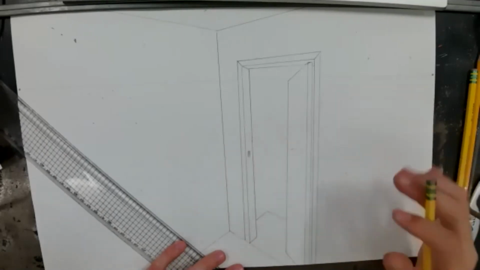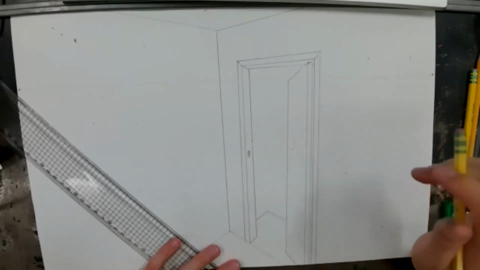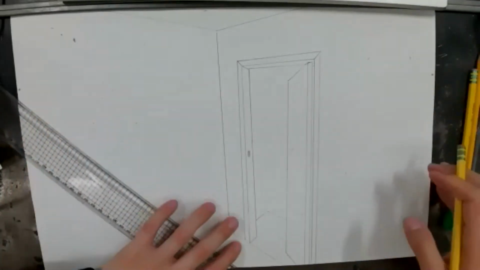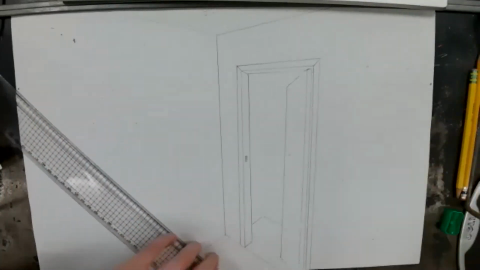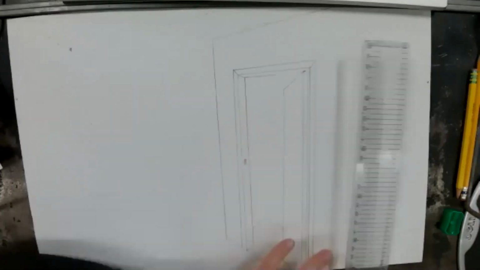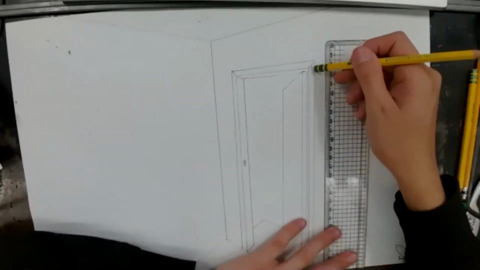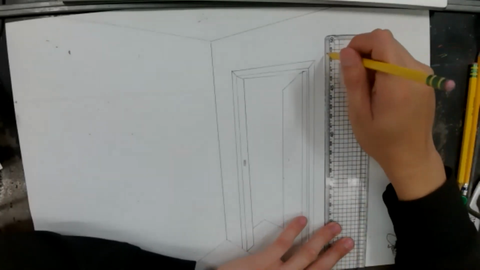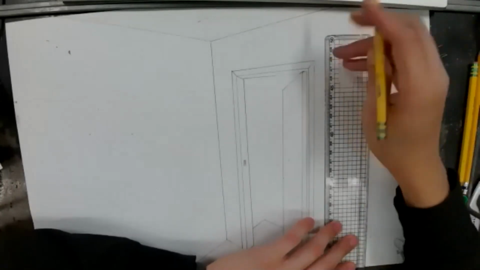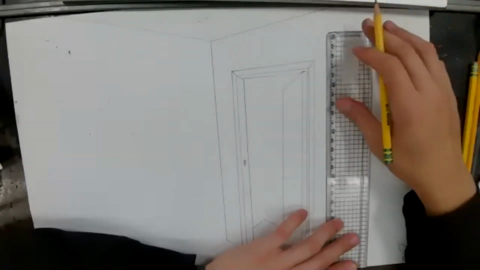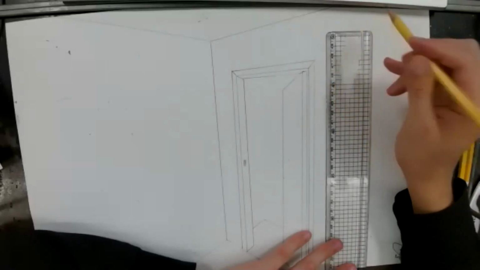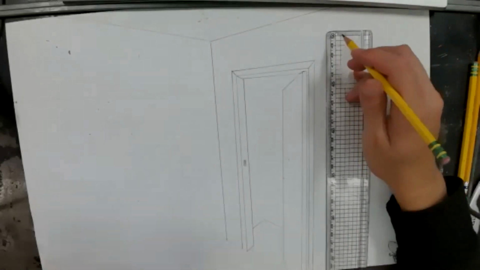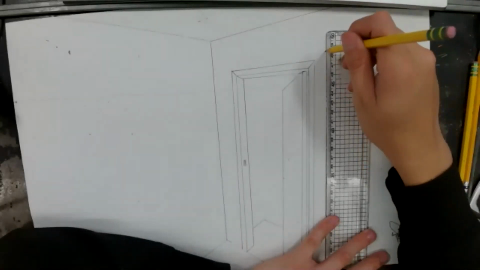Okay, so at the end, we'll do details, but for now, let's do the window, and then we're gonna do the opening of the other room, okay? We'll leave the details at the end. So now let's make the window. I'm following the line of the door, making a vertical line. I wanna make it a little higher than the door frame, or not? Yeah, just a bit higher.